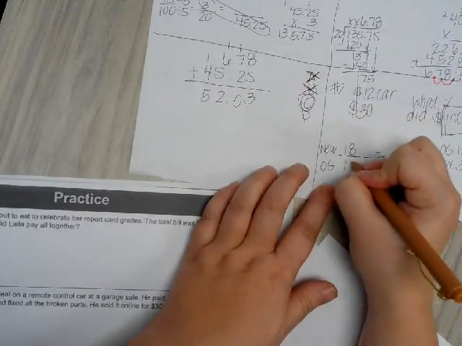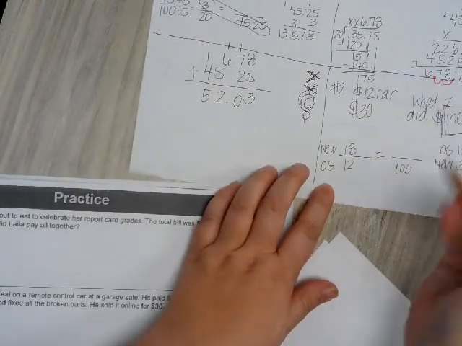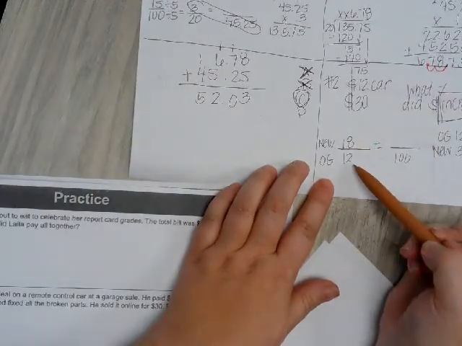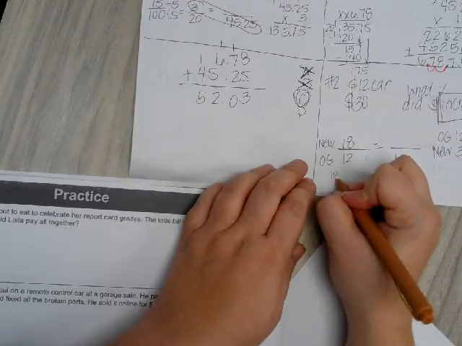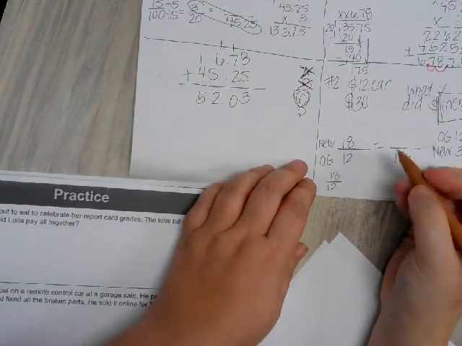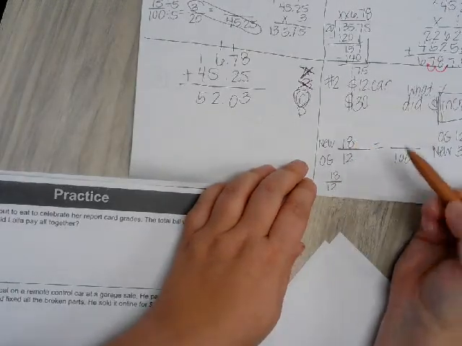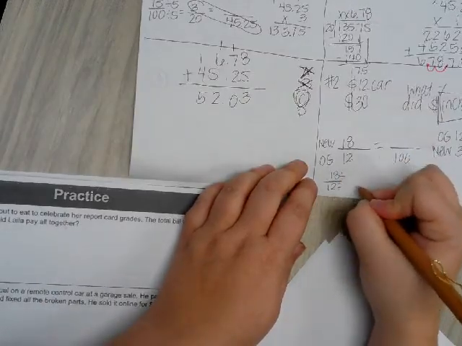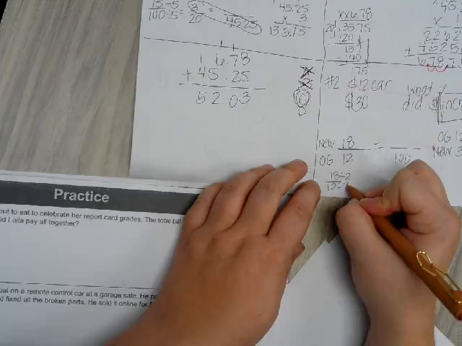Yes, I know that my top is bigger than my bottom. It's okay. All right, so now I'm going to simplify this because I can't get from 18 to 12 and I can't get from 12 to 100. So if I simplify it by 2, I get 9 over 6.